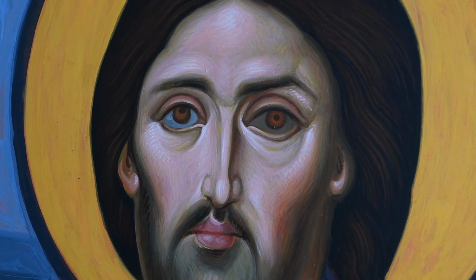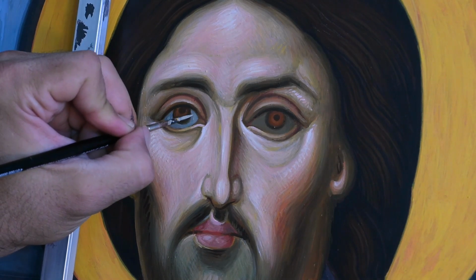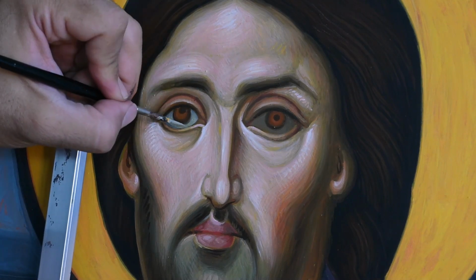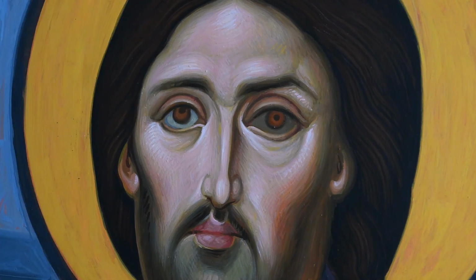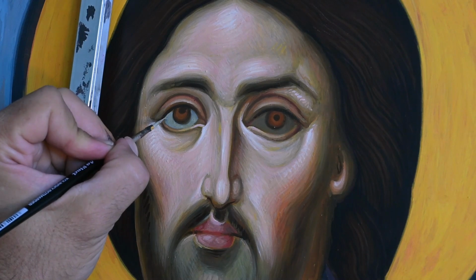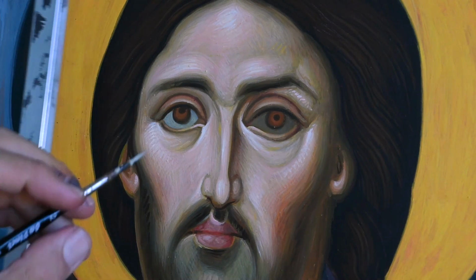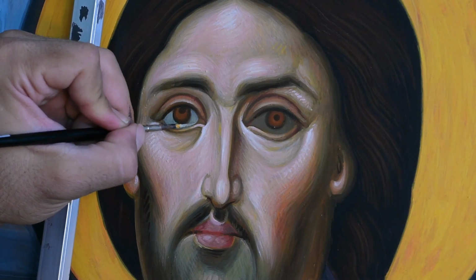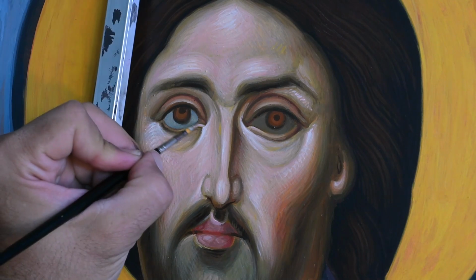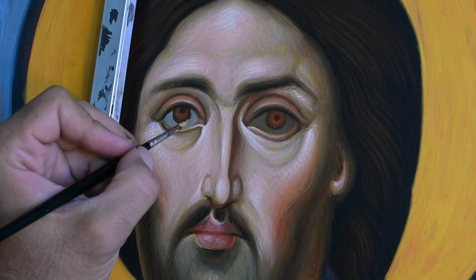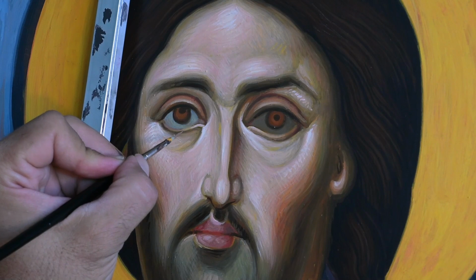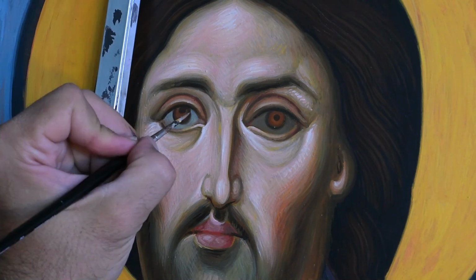This icon, found in the monastery of Sinai in Egypt, was probably sent there from Constantinople, and although it was painted much later, it really has some resemblance to the mummy portraits of Fayum. They share similar properties: the naturalism, the power of the gaze, and also their technique.